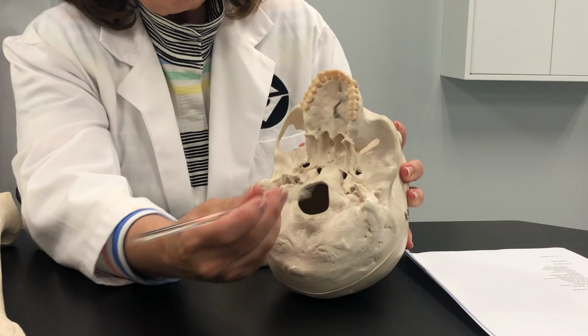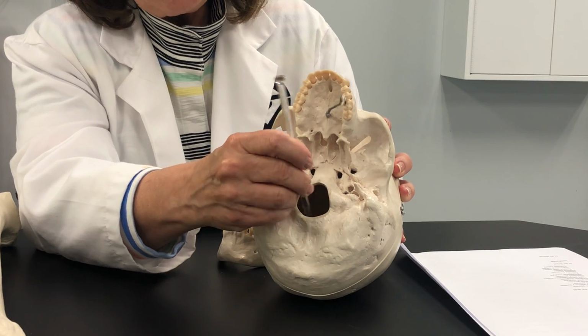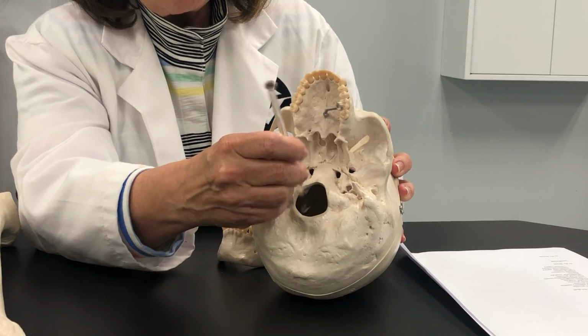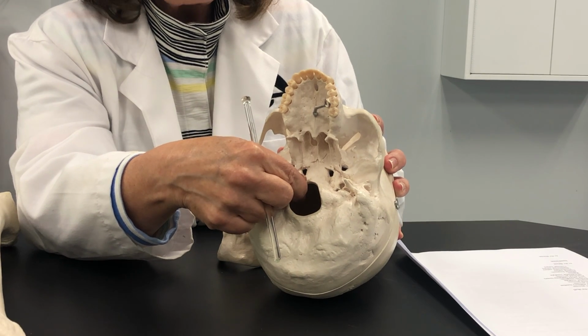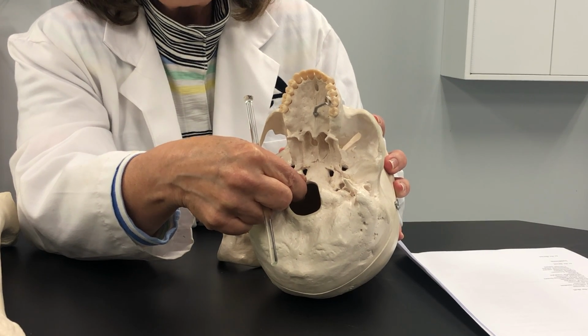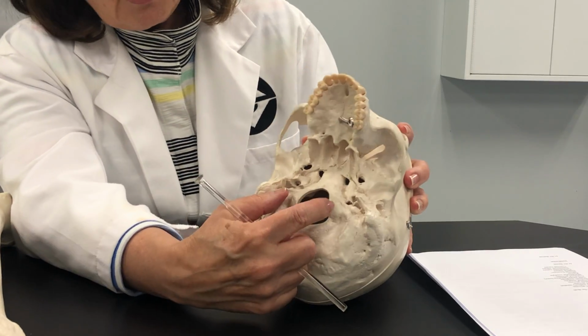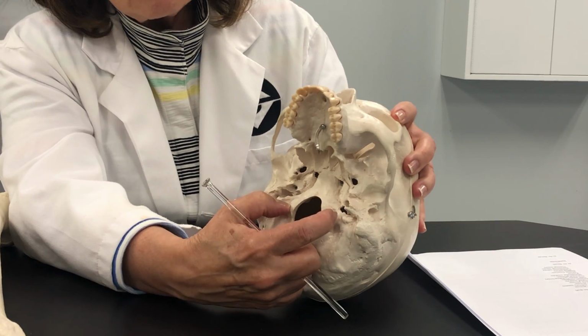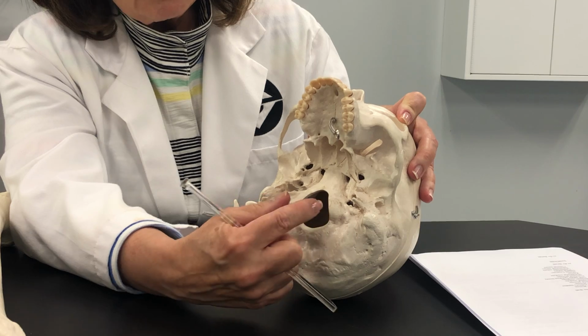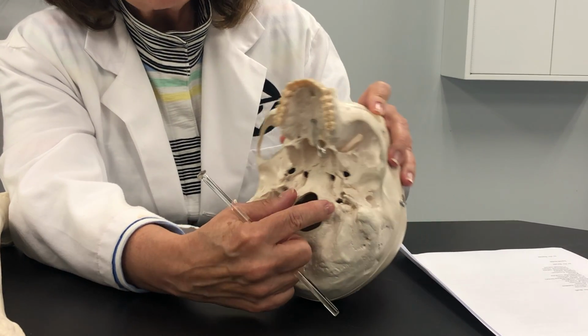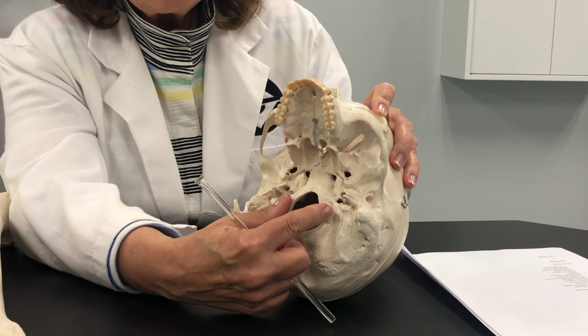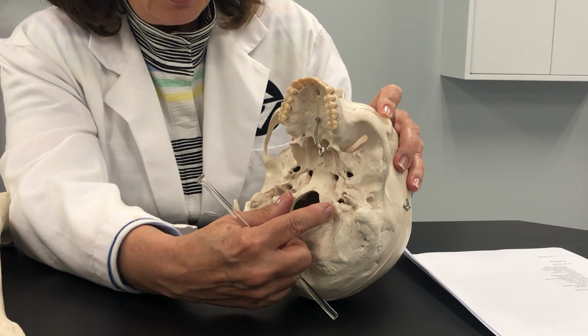We also have here a big opening where your spinal cord goes up into the brain. That is called, it stands for big hole, the foramen magnum. Your atlas, cervical vertebrae number 1, sits on these two pronounced rounded areas called the occipital condyles.